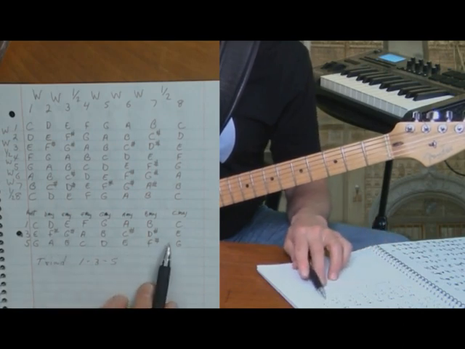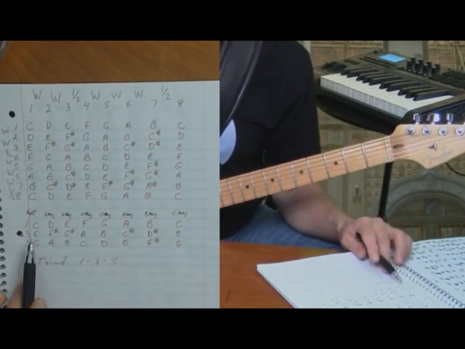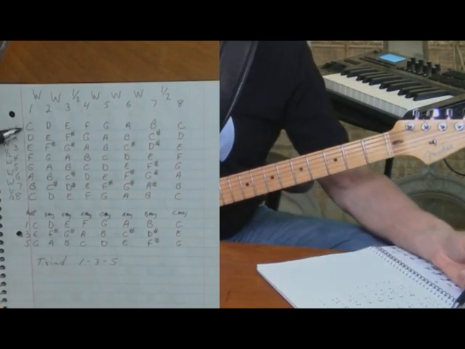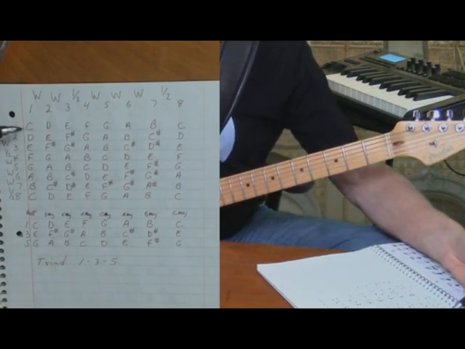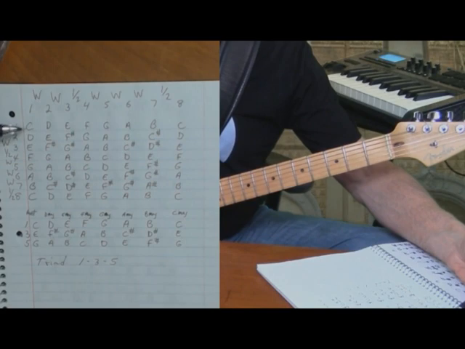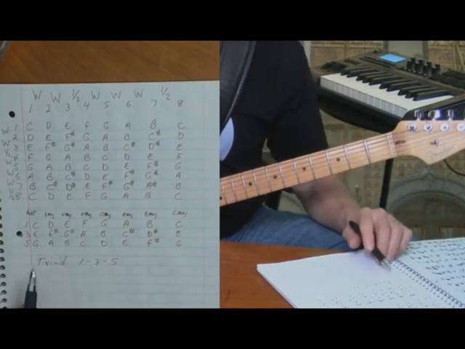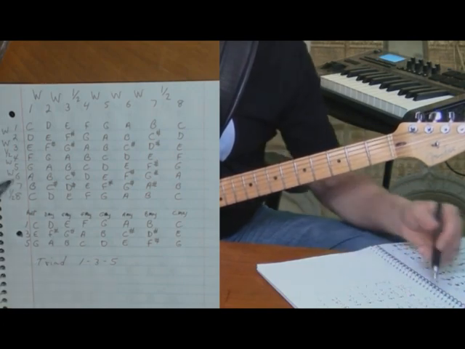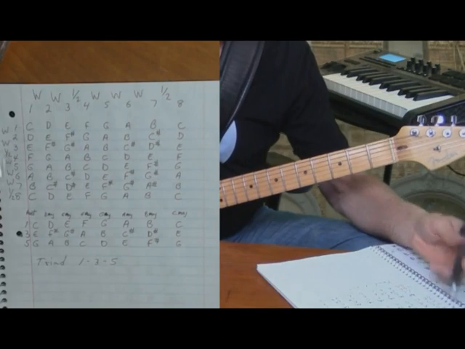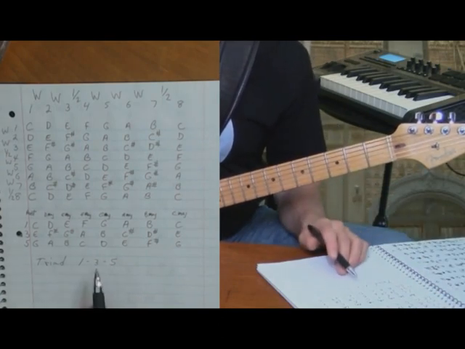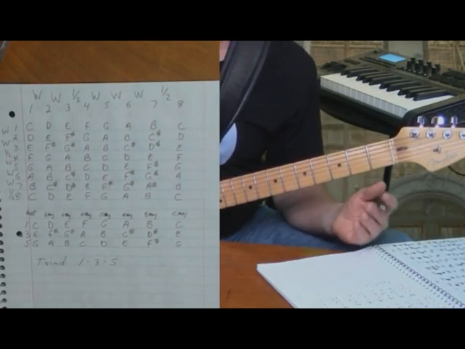But what we want to do is build a harmonized chord. We want to create a harmonized scale of the entire C major organization, and then you'll still get your variety of major and minor and diminished chords.